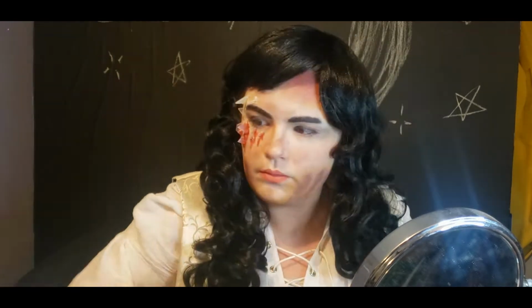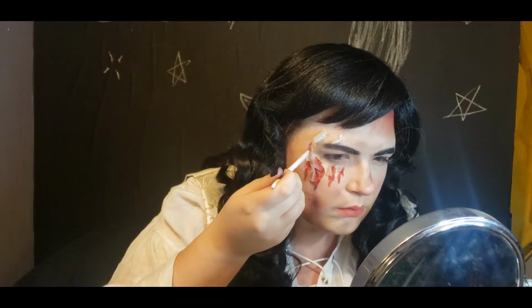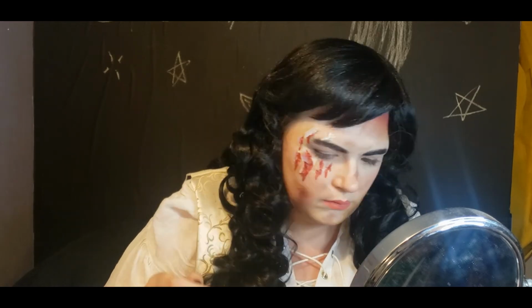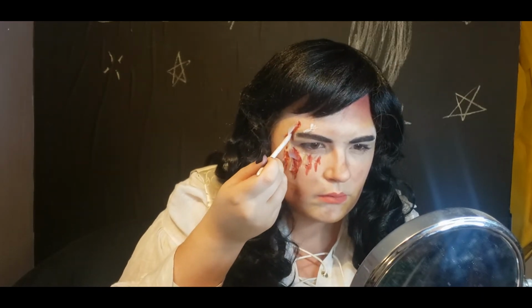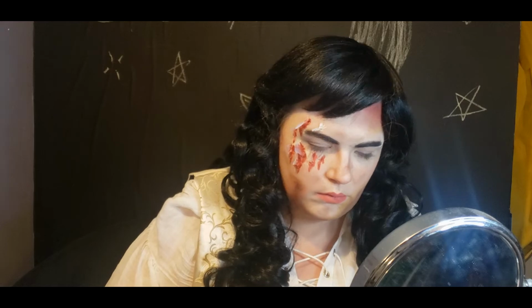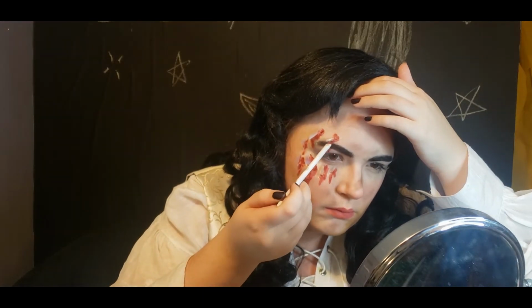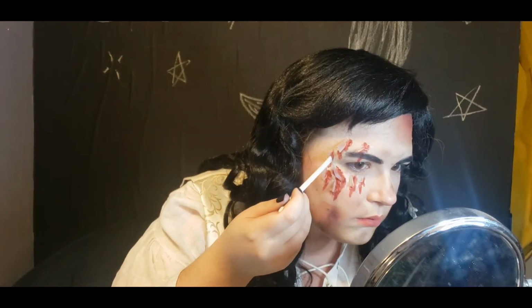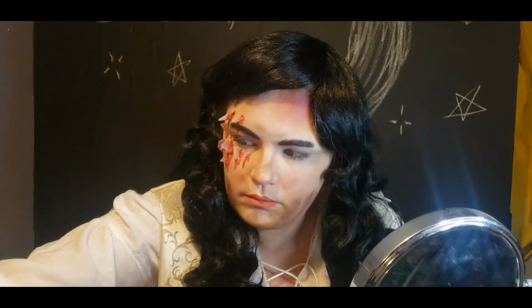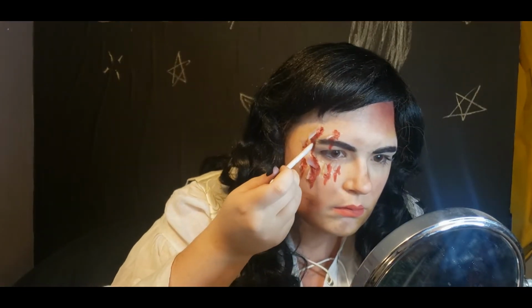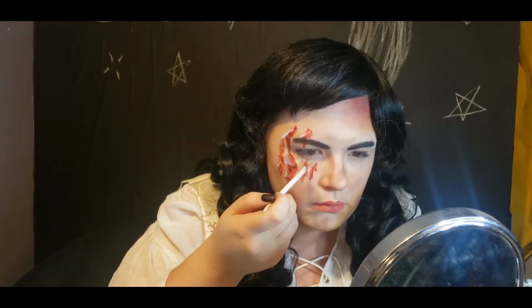I think I added too much because it got a little muddy, but you add just a little bit of water on your paintbrush and let it drip through the paint you already have on your face, and it'll make it kind of blood-like. I also added a little bit of white shimmer powder to all of the hot glue spikes, just to make them look a little bit more like glass.